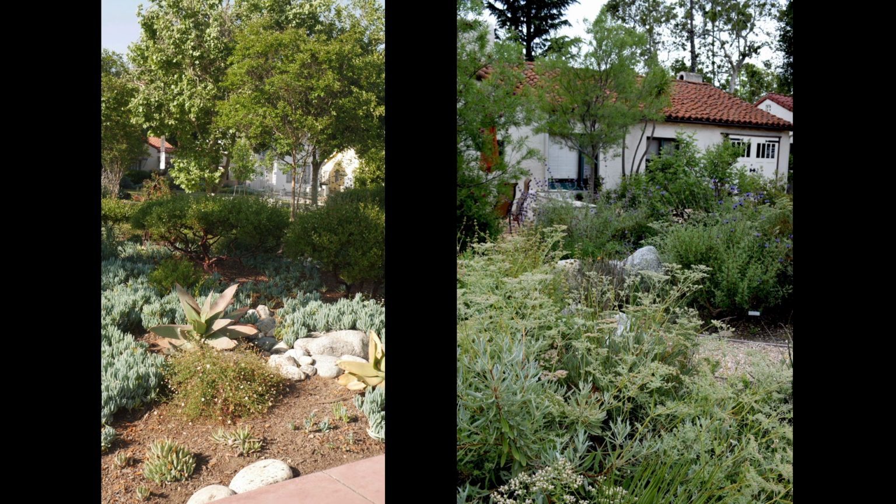And on the right here, there's a picture of another landscape, and showing, I think, a nice balance. This one has a little bit more height, a little bit more plant density. There's that nice gravel path that you could see kind of going through the middle, allowing people to walk through.